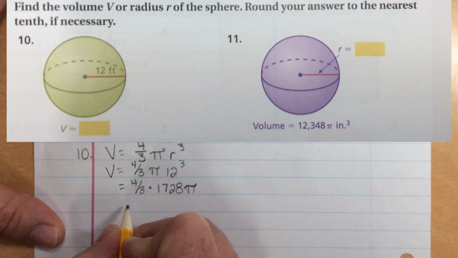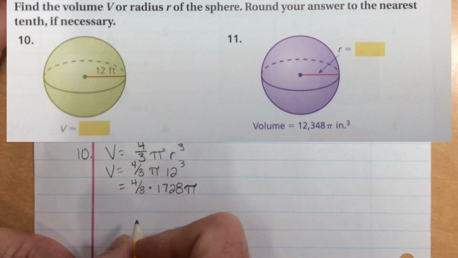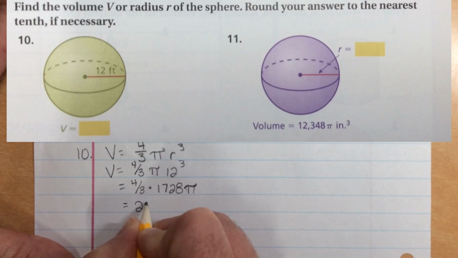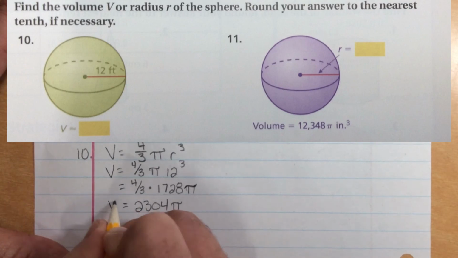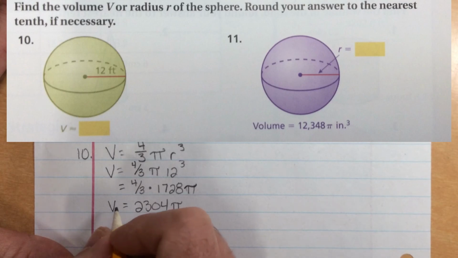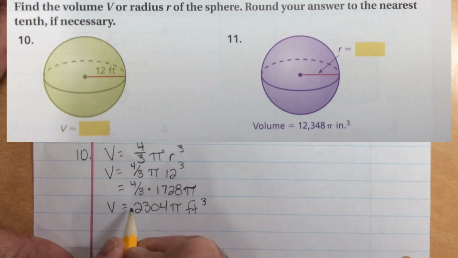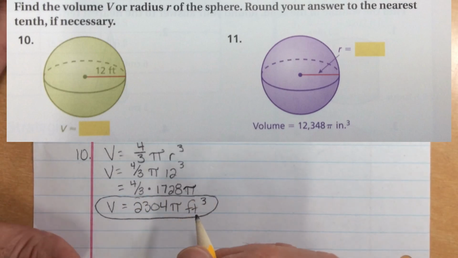That'll give me 576. And I multiply that by 4 to get 2,304. So 2,304 pi feet cubed is the volume of that sphere.